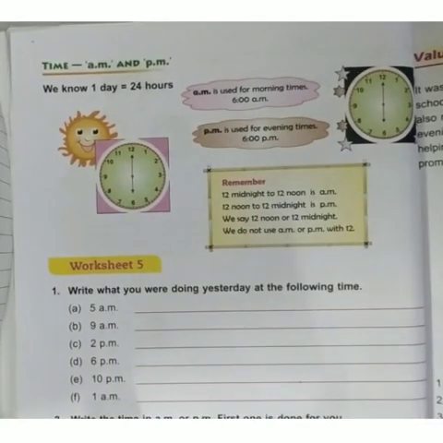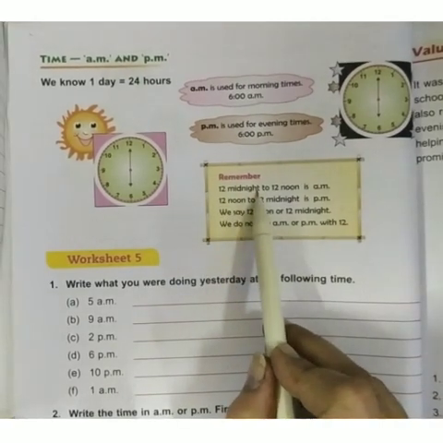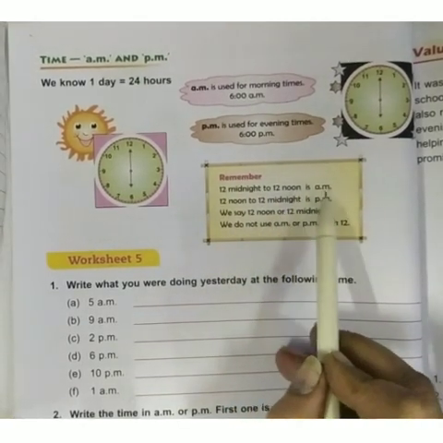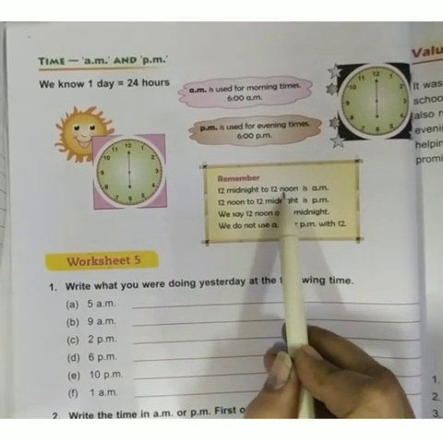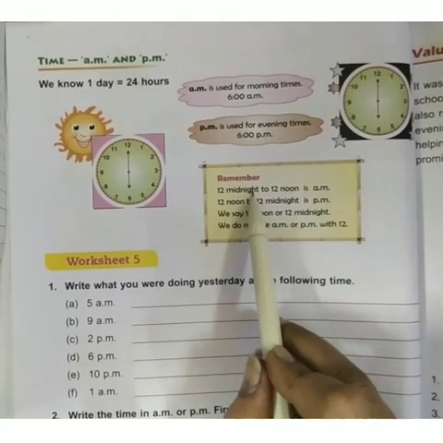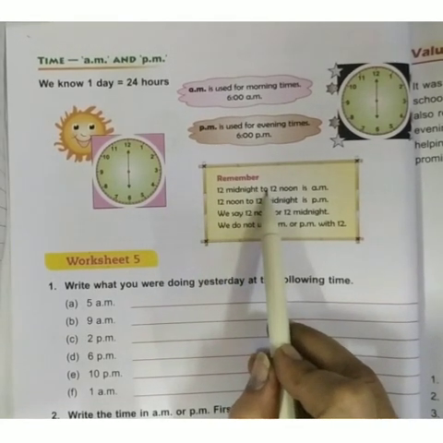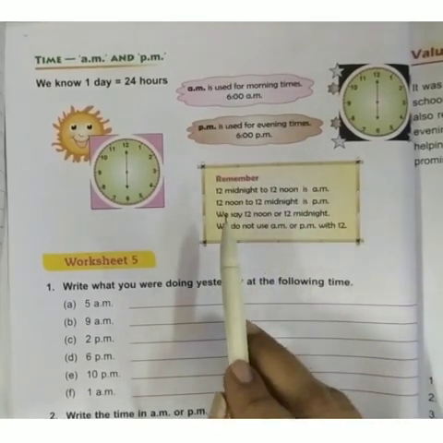Now, just remember a few points. 12 midnight to 12 noon is AM. That is, most of the time you are sleeping. At 12 midnight you are sleeping, 1 AM you are sleeping, 2 AM you are sleeping. I think till 6 AM you are sleeping.